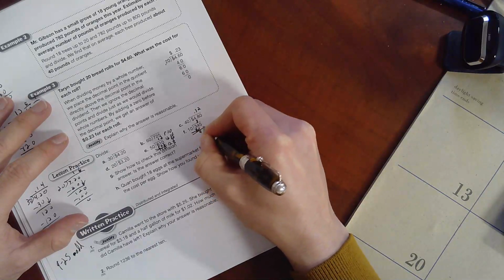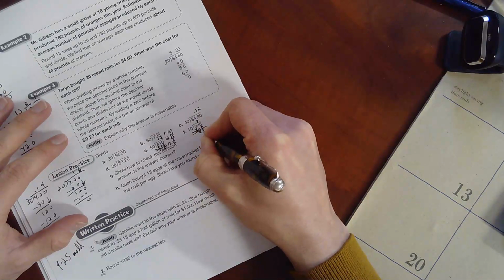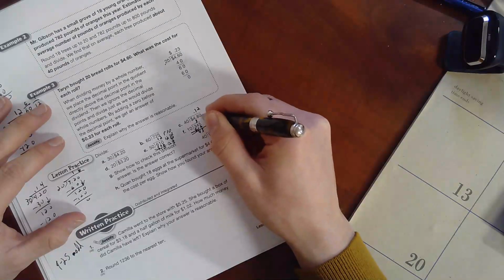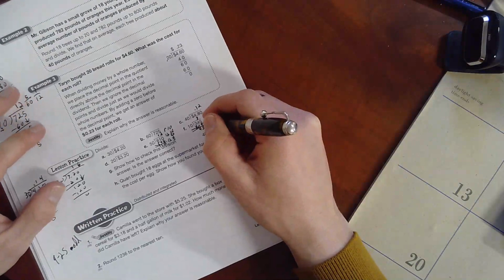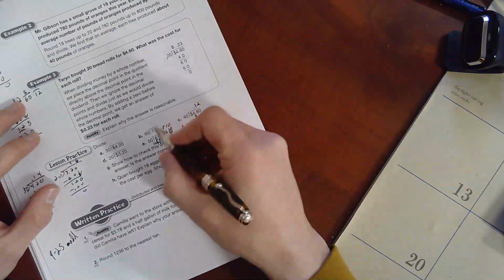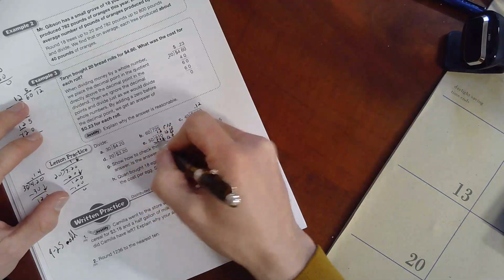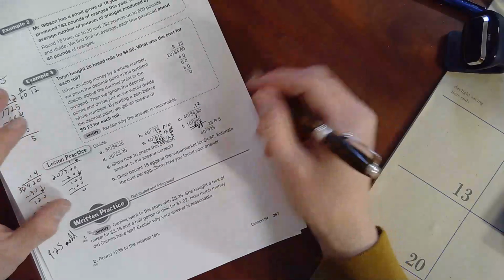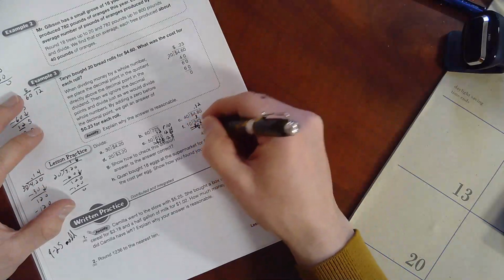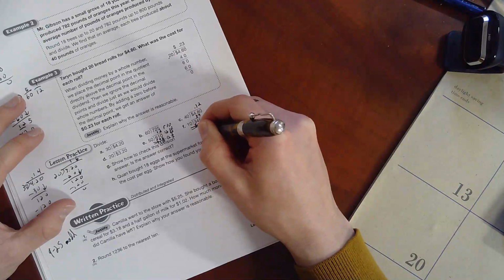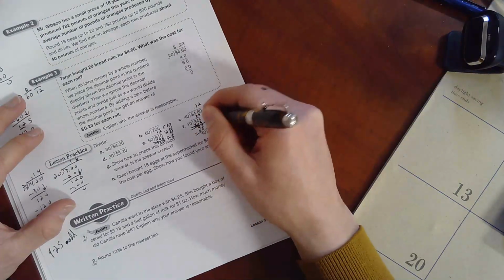10 goes into 34 3 times, giving you a remainder of 4. That 5 comes down. And so you're dividing by 10, and if it doesn't end with a 0, you're going to have a remainder, right? Anything that ends with a 0 will have a real answer. If it ends with a 5, you're going to have a remainder. 10 goes into 45 4 times, so 40, and I'm going to have a remainder of 5 over 10.